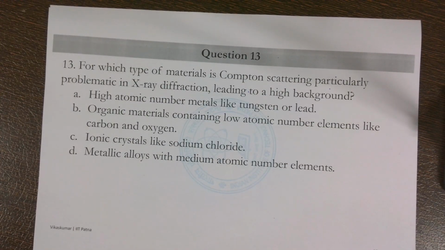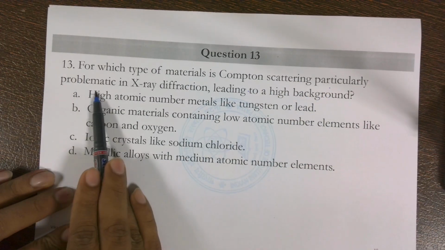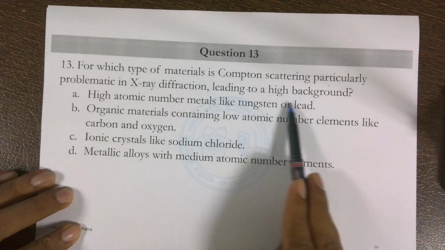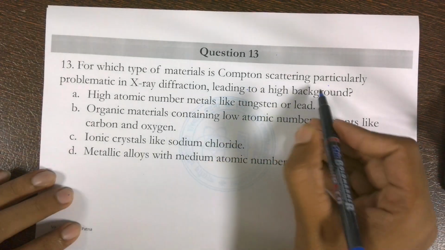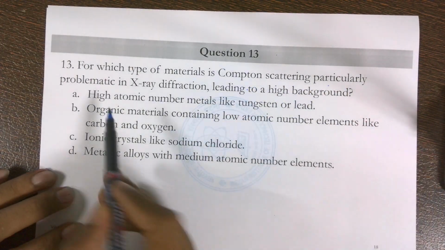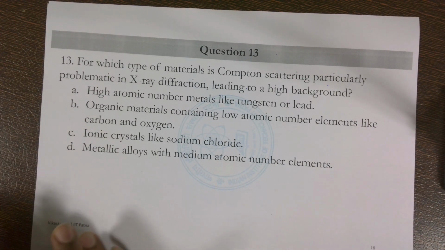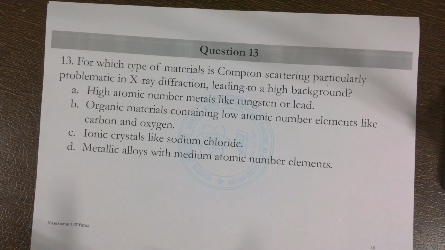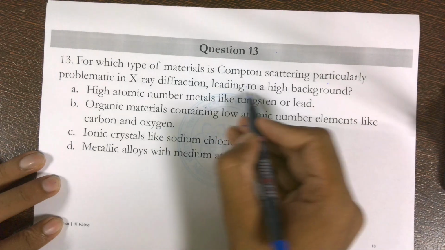Let's try to solve one more question. For which type of material is Compton scattering particularly problematic in X-ray diffraction, leading to a high background? Okay. For which type of material will Compton scattering be particularly problematic? It means that the Compton scattering will be more. The background is always problematic for us, right? We want to remove that. Only in certain cases do we want to see the background.